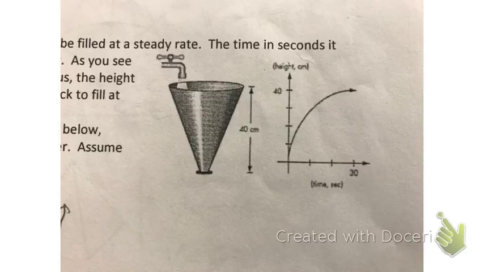So we have this shape. And what I did is I turn on the faucet and leave it at a certain rate. Well, down here it's going to fill up really quick, because it's a very small space. And then it's going to start slowing down as we get up here, because it's going to take more water to get higher and higher. So that's what's shown here.